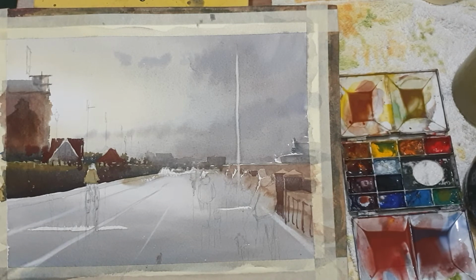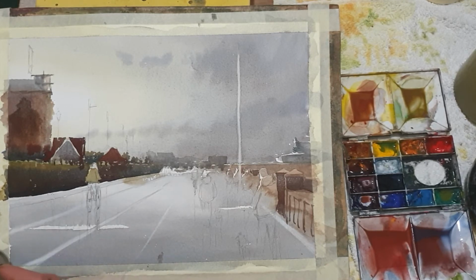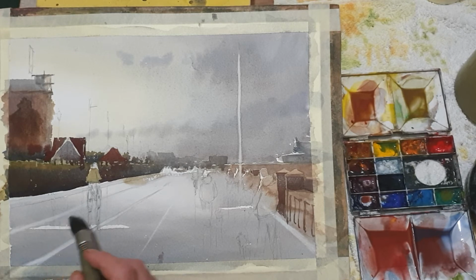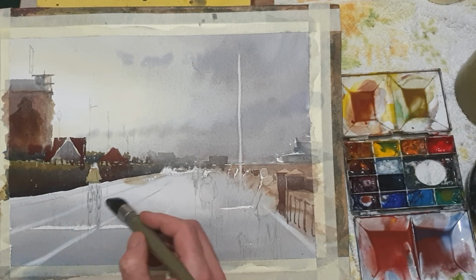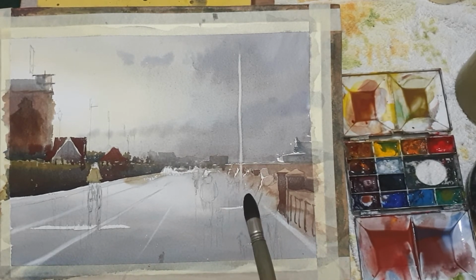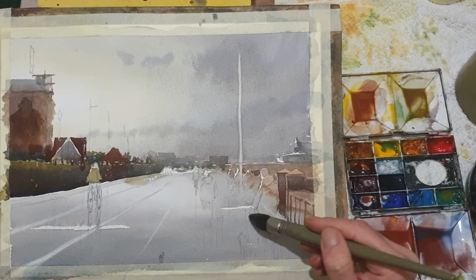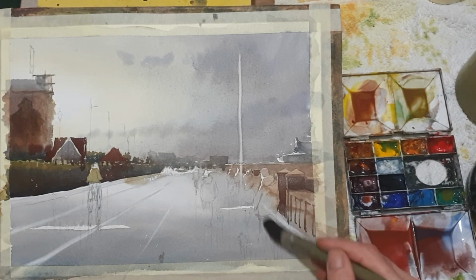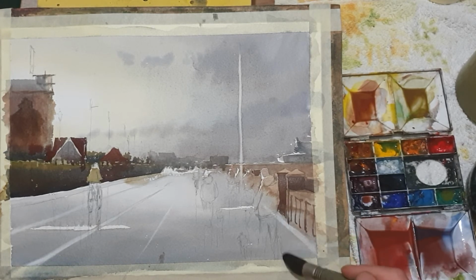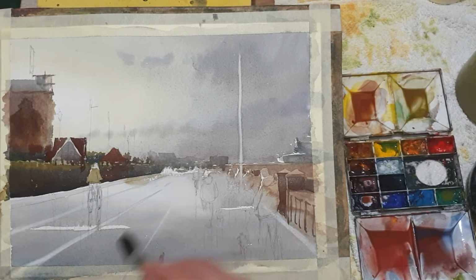So I'm going to try and keep this puddle and a few little... I think I've gone too far there, and then... and vanishing point, you know, I've gone over that puddle now. I'll have to be careful of that when we come down.